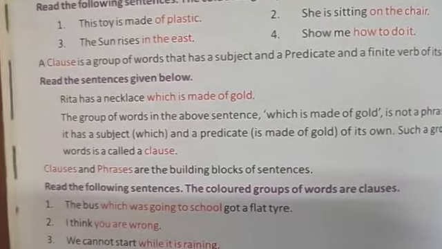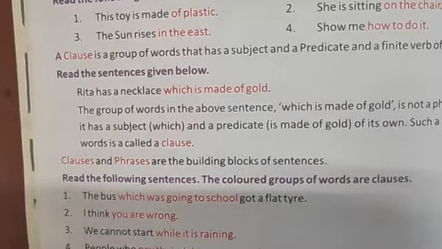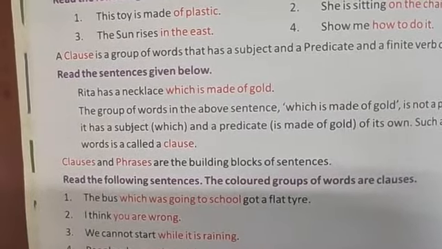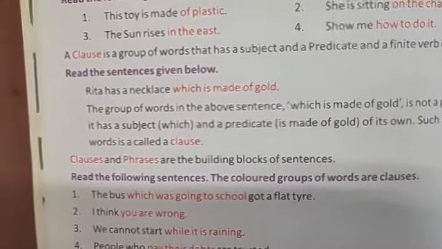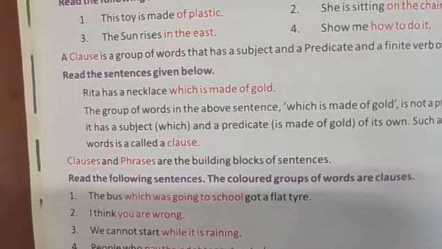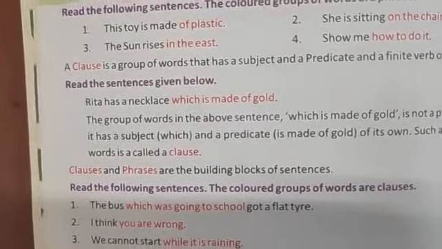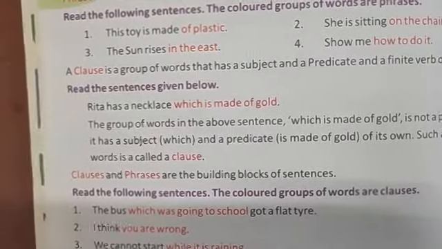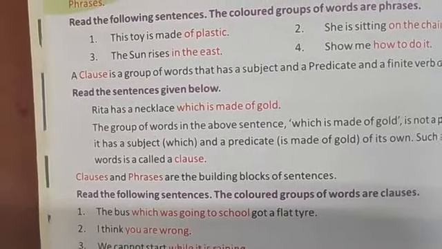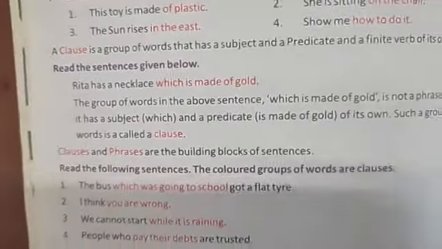So what is the actual work of clauses and phrases? Why are clauses and phrases needed? They are needed because they are the building blocks of a sentence. They are the building blocks, which means without them a sentence cannot be formed. Without using a clause or a phrase, we cannot make a sentence. They are known as the building blocks of a sentence.